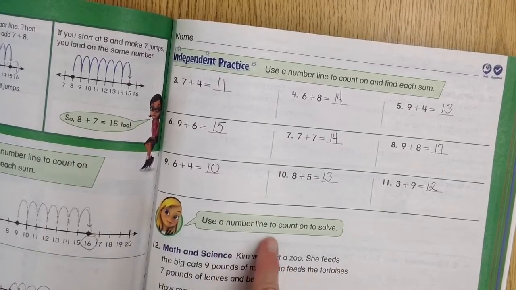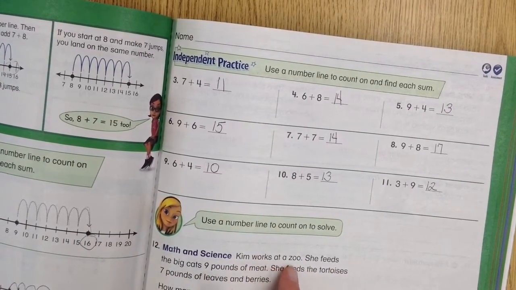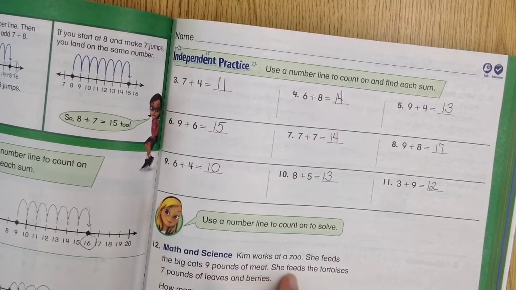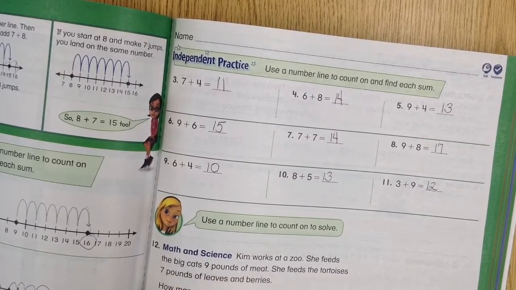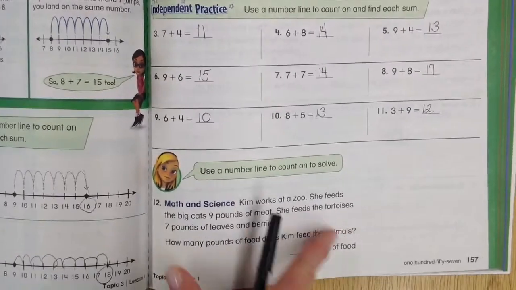All right, use a number line to count on to solve. Kim works at a zoo. She feeds the big cats 9 pounds of meat. She feeds the tortoises 7 pounds of leaves and berries. How many pounds of food does Kim feed the animals?